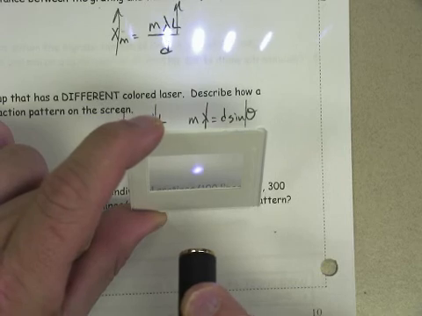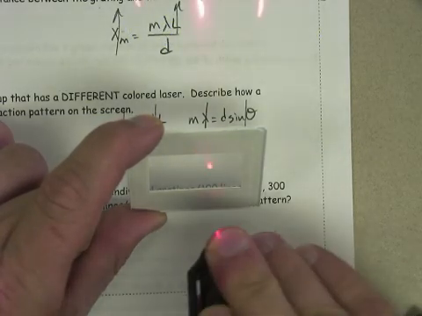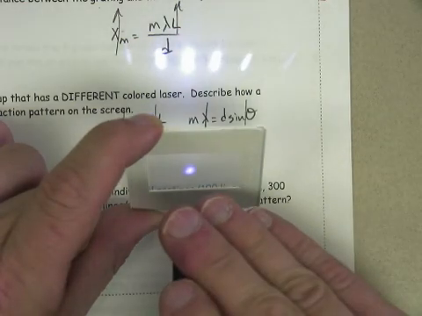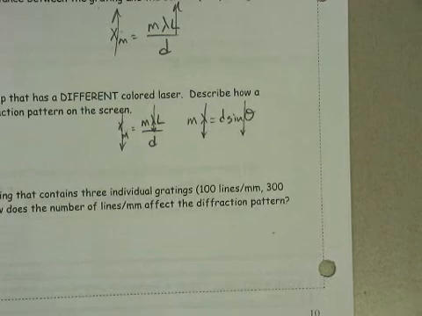That should be a blue. I'm not sure if that's coming out on the video real well. So here's red. You can see they're spread out a little bit more. And then there's blue. And that illustrates it.